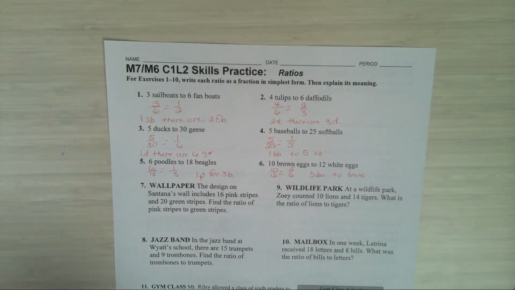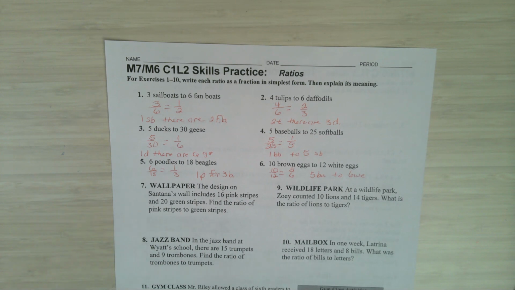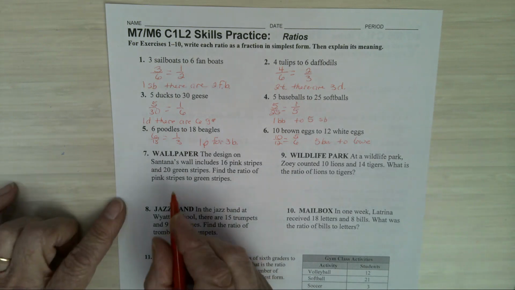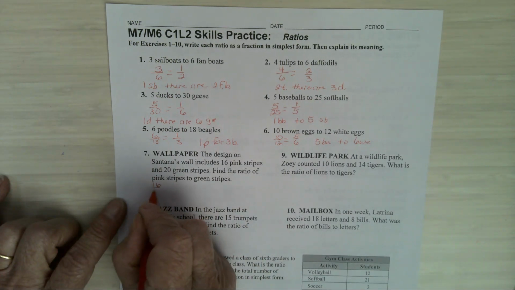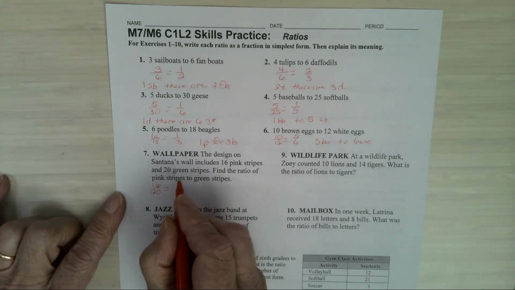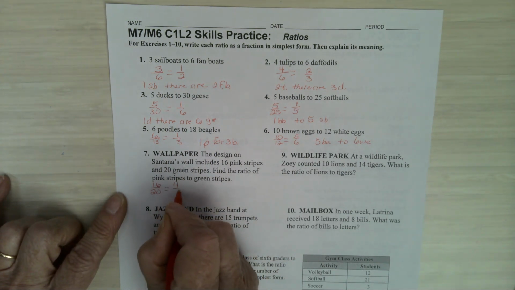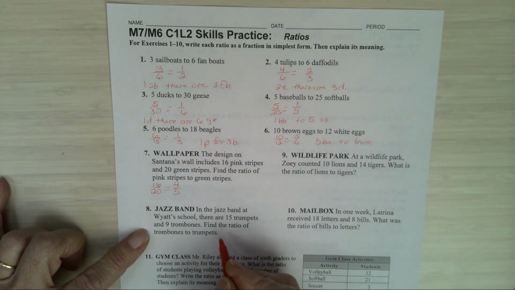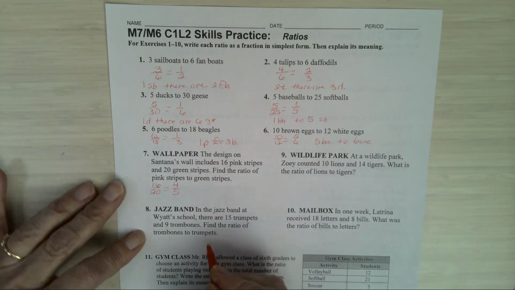Let's go to the next section here. Find the ratio of pink stripes to green stripes. In number 7, it will end up being 16/20, which simplifies to 4/5. Number 8, what is the ratio?